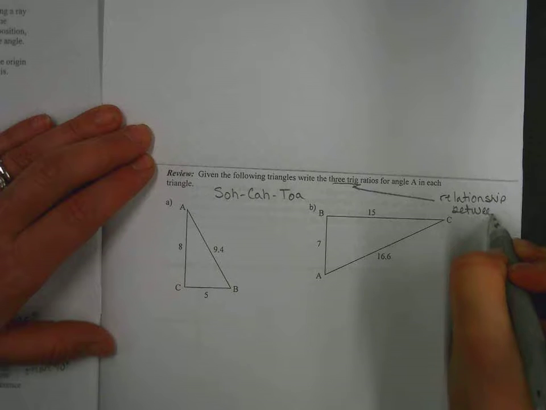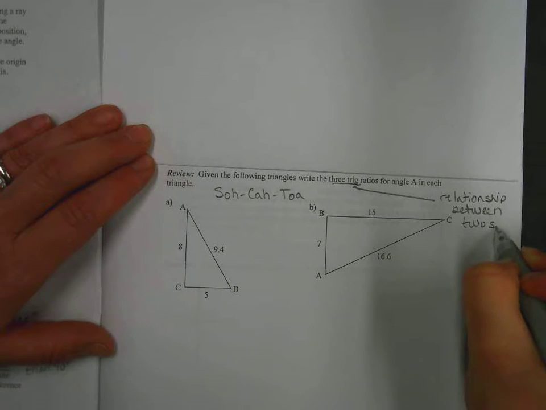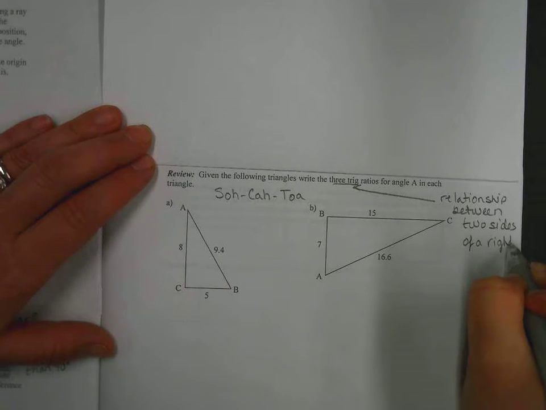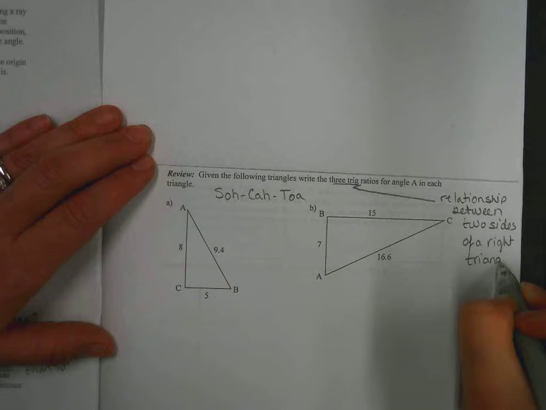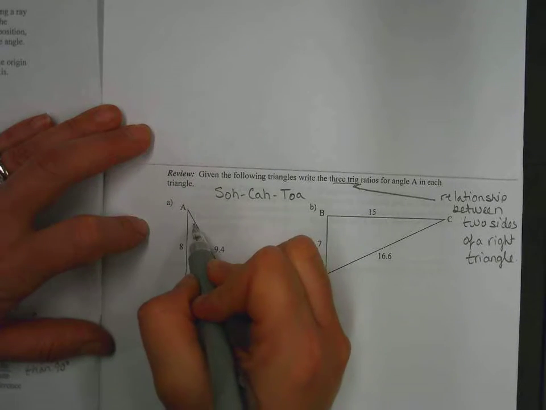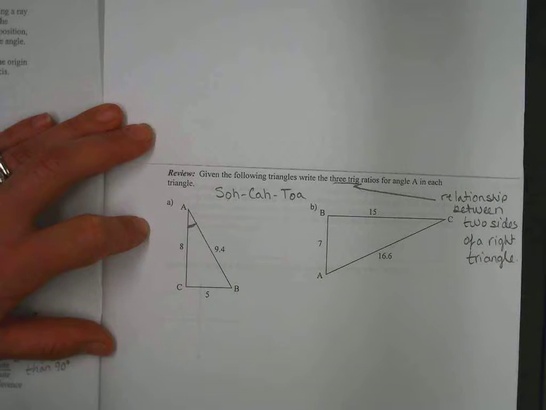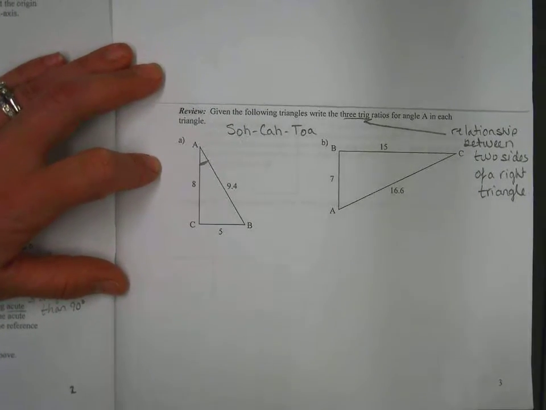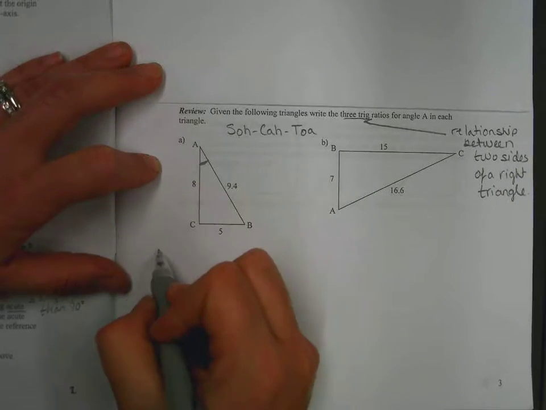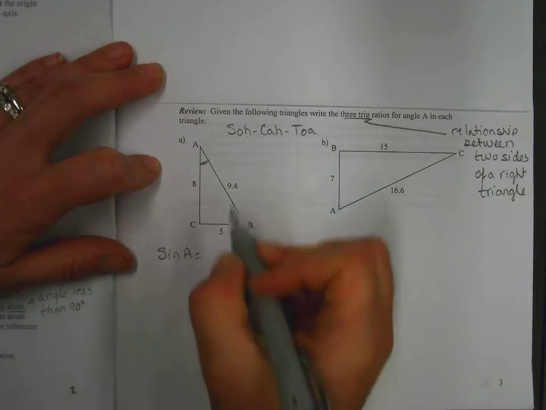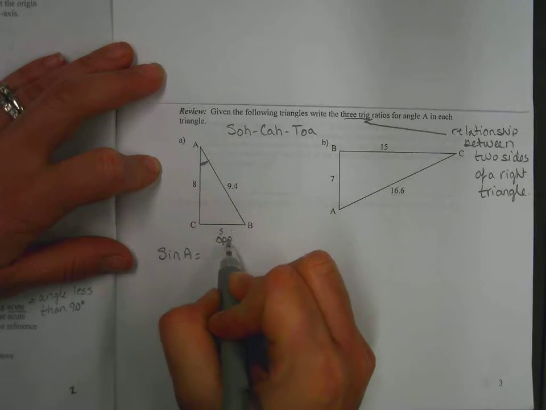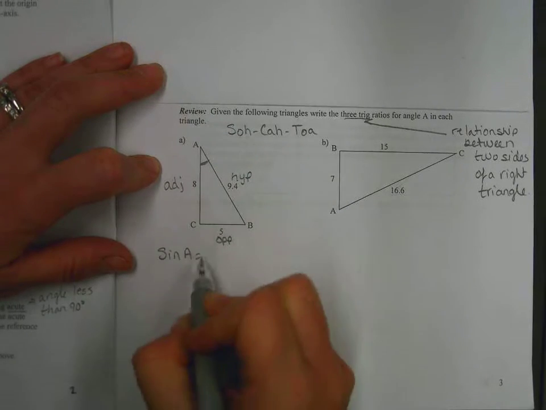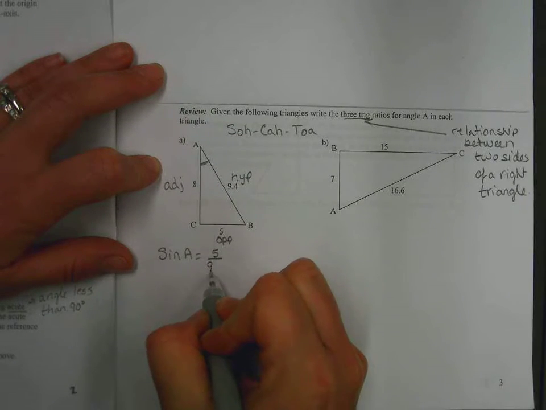between two sides of a right triangle. So if I'm working with angle A in this first triangle, and I wanted to simply write the trig ratios for each of these, well, the sine ratio would simply be the opposite side, which would be 5. 9.4 would be my hypotenuse, and 8 would be my adjacent. I would take 5 over 9.4.